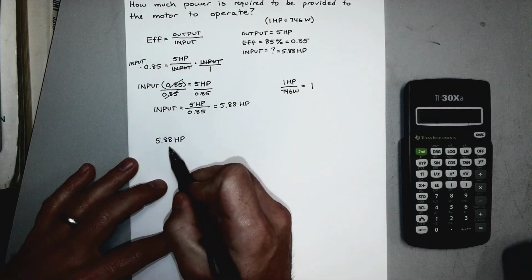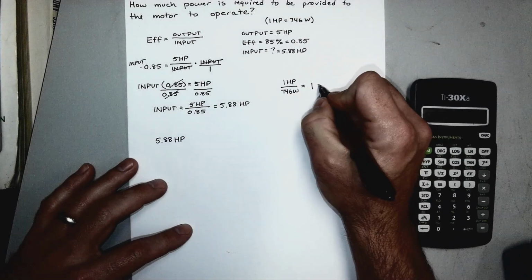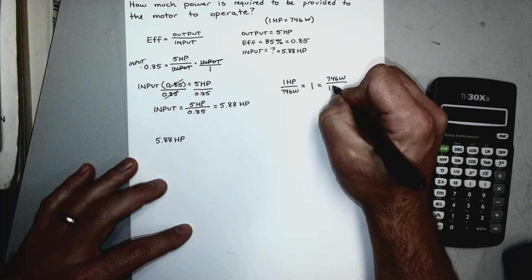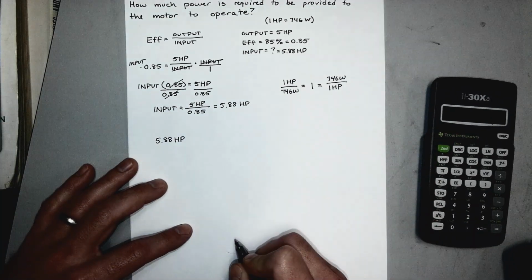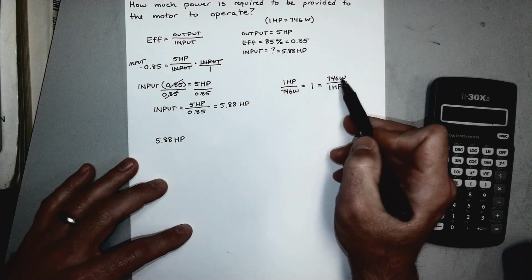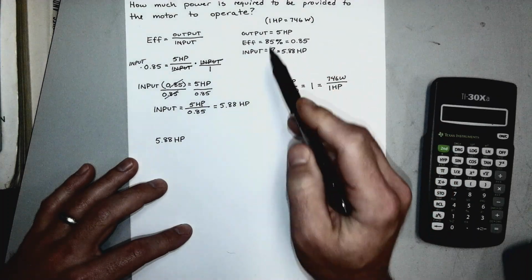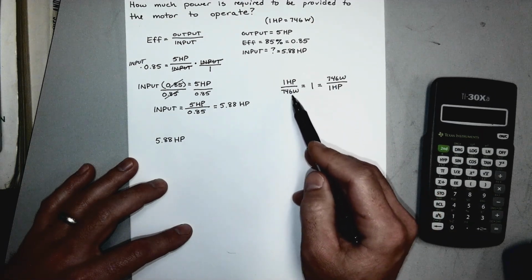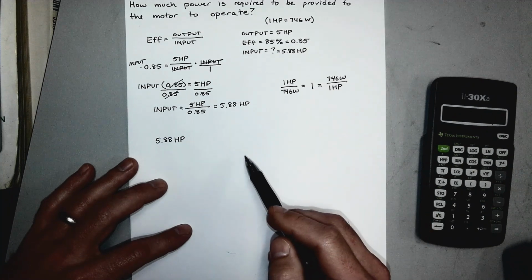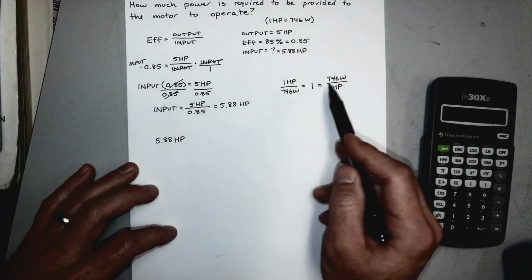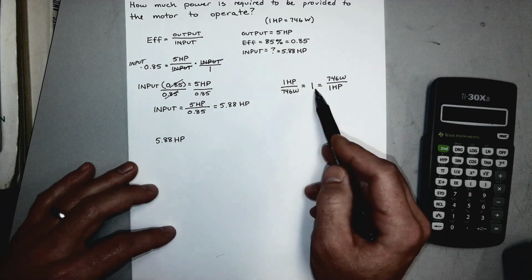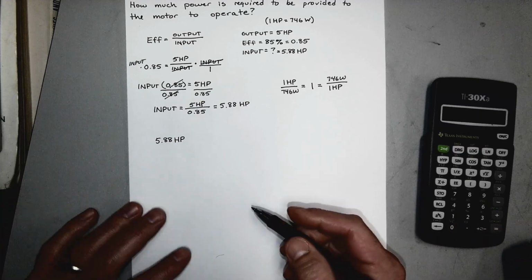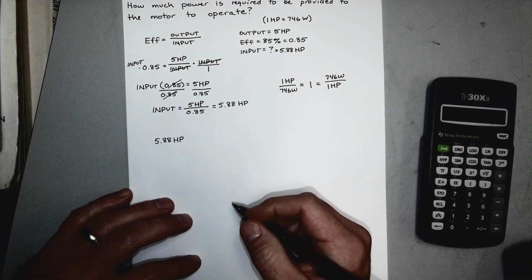If I multiply by that, or I can actually flip it over, 746 watts over 1 horsepower, both of these are equal to 1, because 746 watts is equal to 1 horsepower, and dividing two things that are equal to each other gives 1. So if I multiply this value by either of these, I haven't really changed it, because I'm simply multiplying times 1. Anything multiplied by 1 is the same thing.